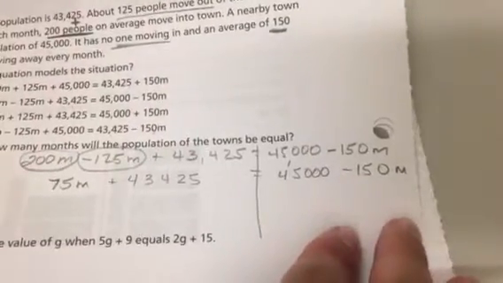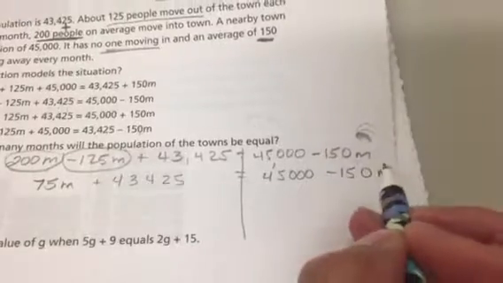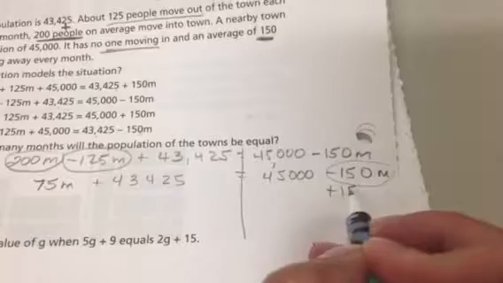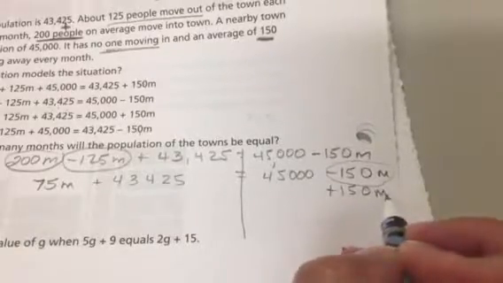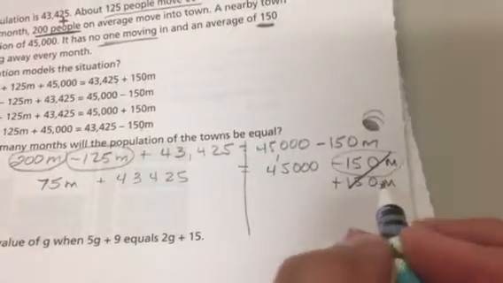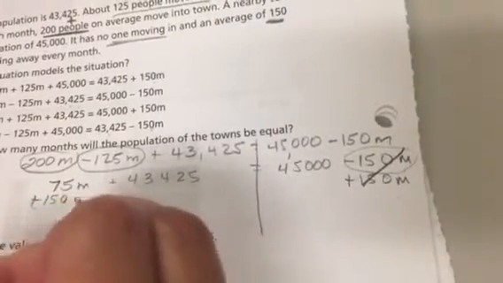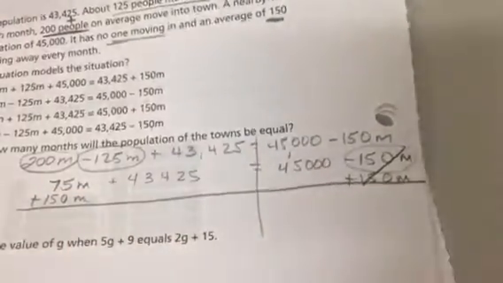Now we need to start getting the variables all on one side. So I want to move all of this to the other side. So I would add 150 people per month so that they are eliminated from this side. And I'm going to add that right under this m.